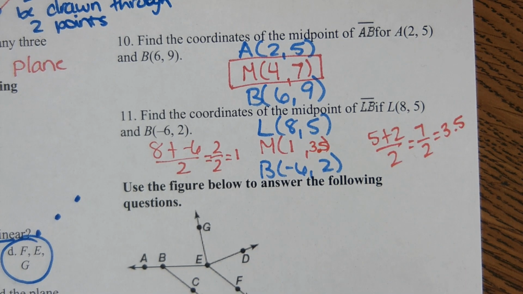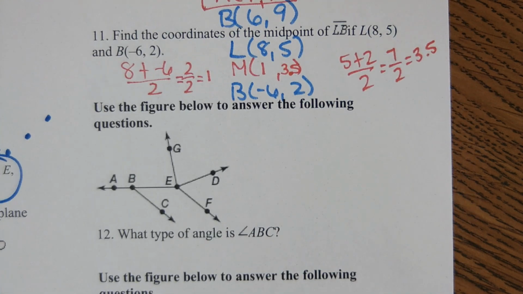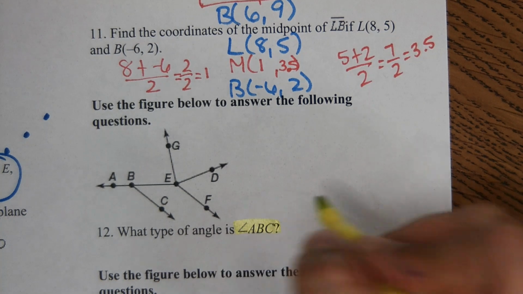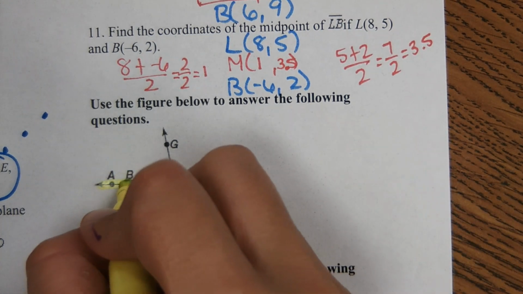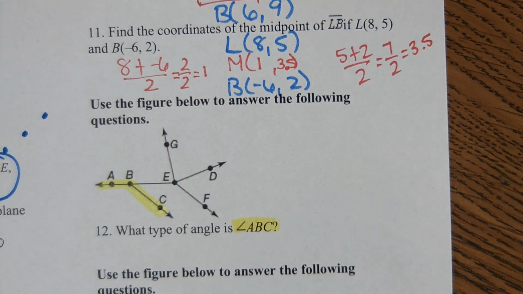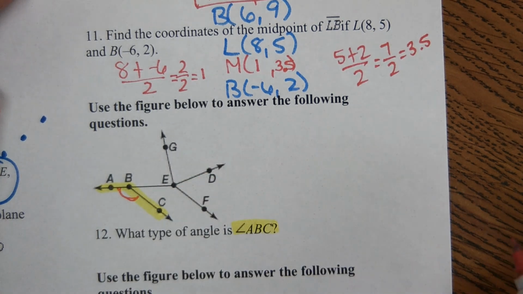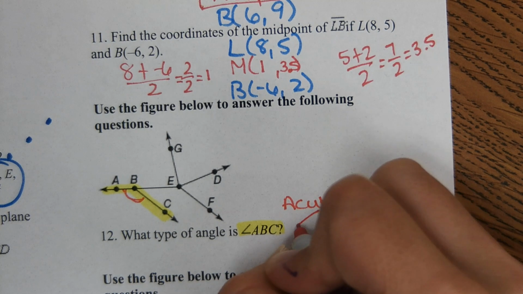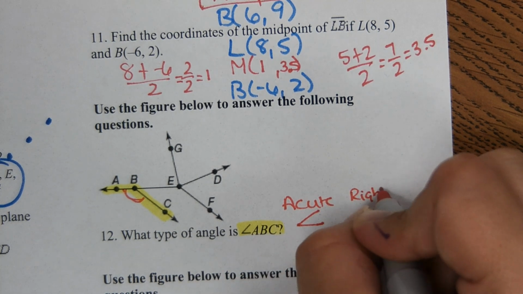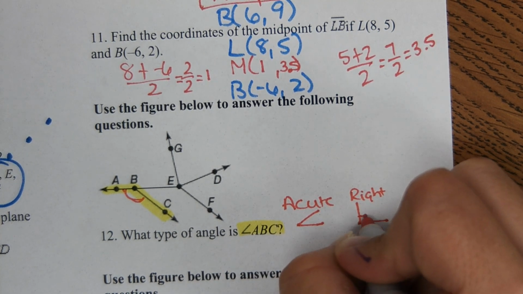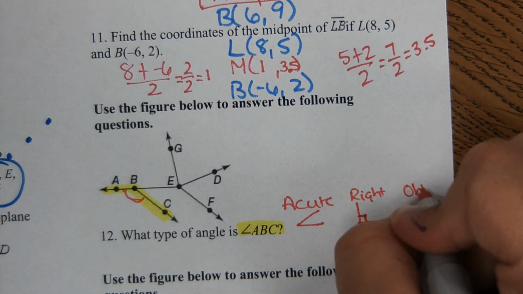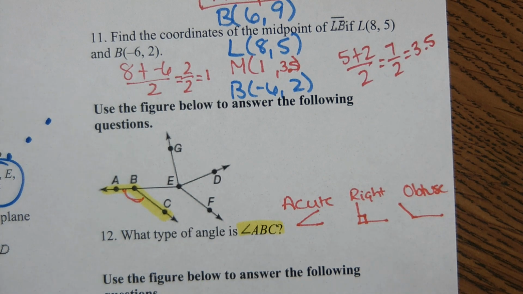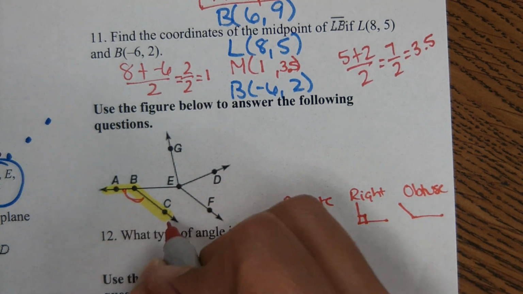Okay. Then this figure here, it says, what type of angle is ABC? So first we have to identify angle ABC. To identify it, just like connect the dots, and that'll be your angle. So ABC is this angle right here. What they're looking for is either acute, so an acute angle would look like this. A right angle would be straight up and down, like perpendicular, or obtuse, which would be open wider than the right angle. So, based on this, this is obtuse.